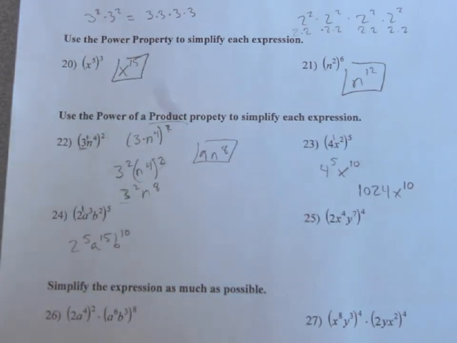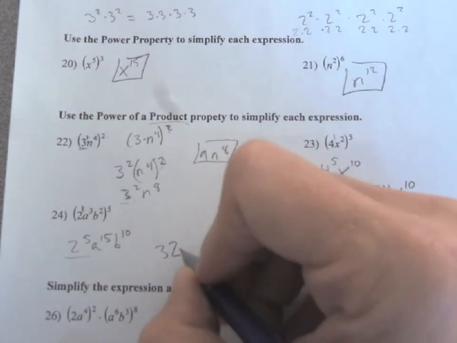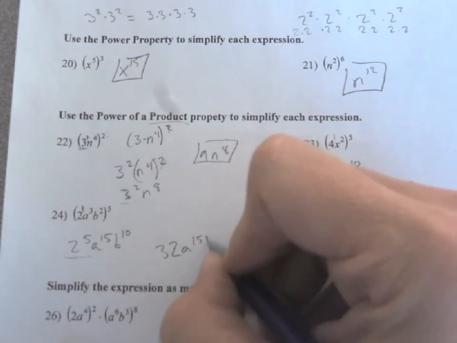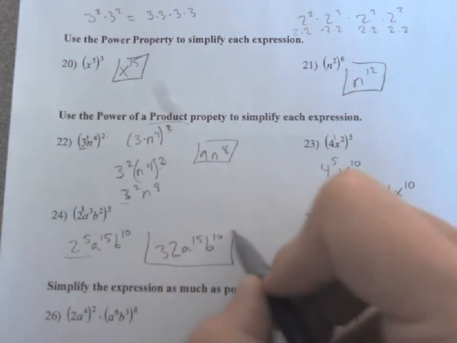All right, now the last step is to just simplify the part we can, the number part, right? 2 to the 5th we can actually do. It's just 2 times 2 times 2 times 2 times 2, which is 32. So I got 32a to the 15th, b to the 10th, and that's as far as we can go.